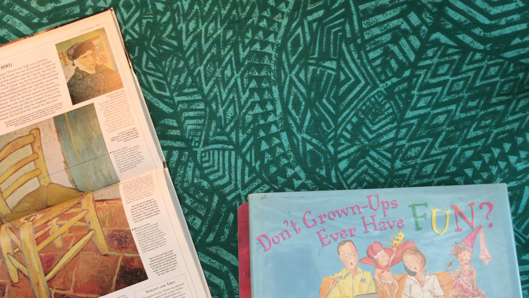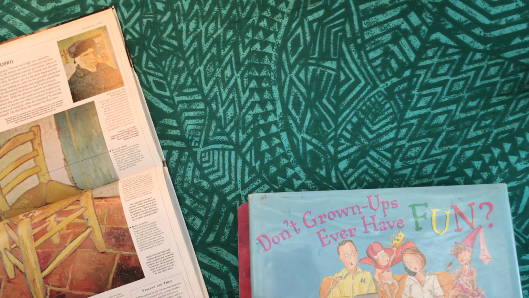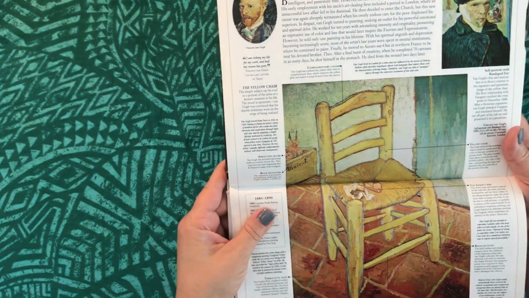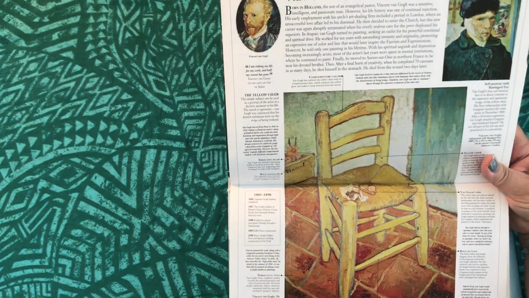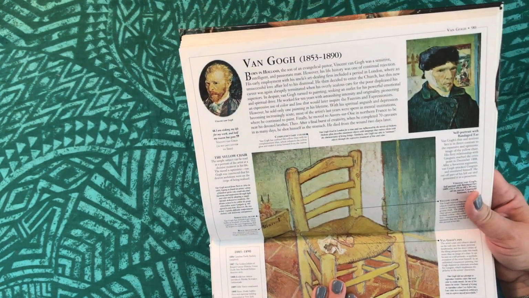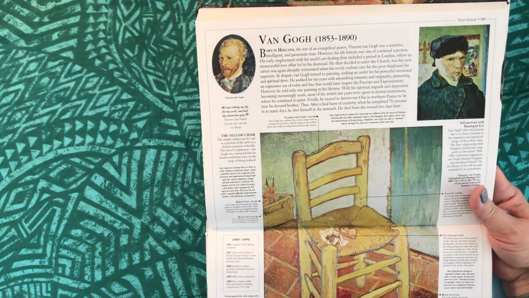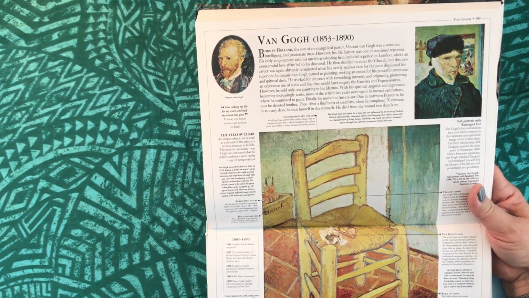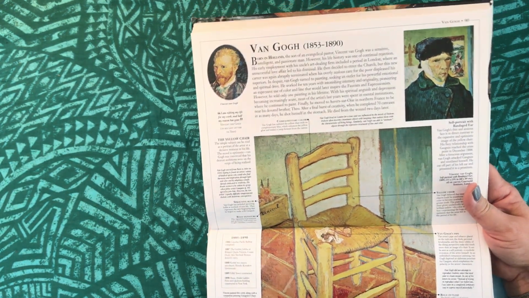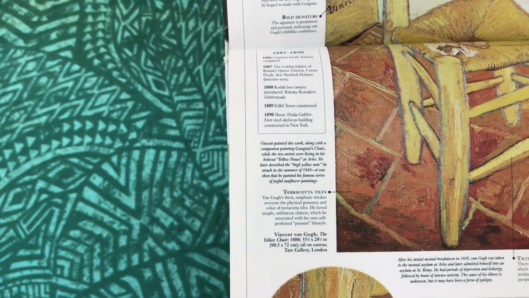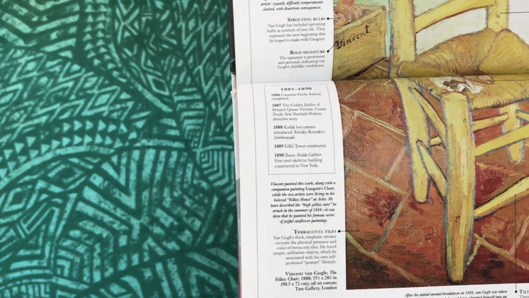All right, so this last piece I want to show you, this was one that we studied in class at the beginning of the year. And this is one of the chairs that was in Vincent's bedroom. All right, so I'm not sure that this really shows motion at all. Actually, it doesn't. This is very static. So the chair is placed there, but I'm showing you because I want you to look at this. Do you see how much paint he put on his paintings?